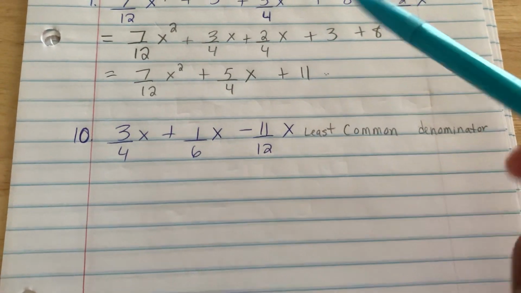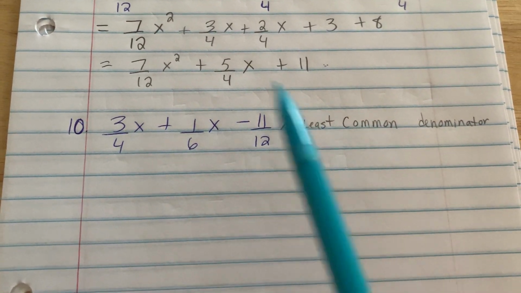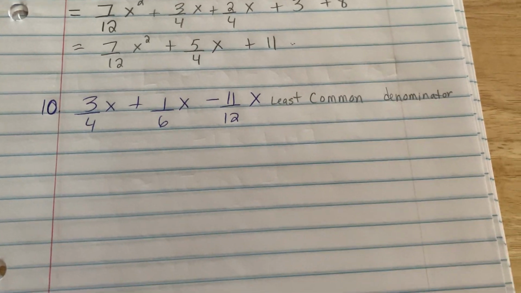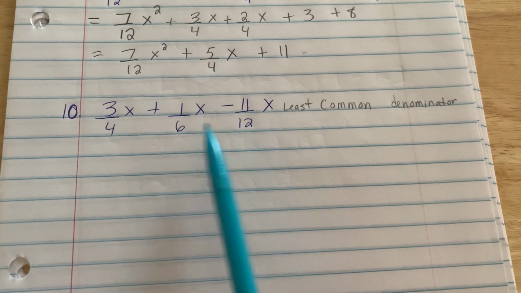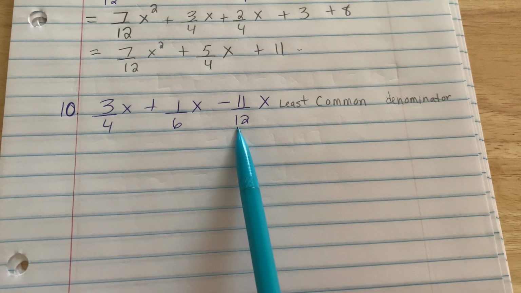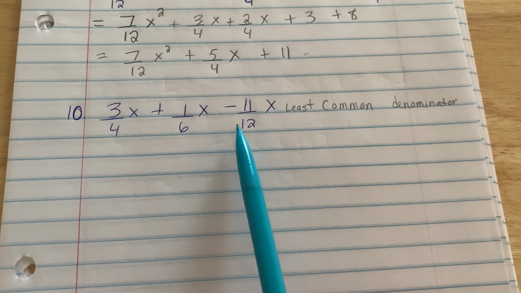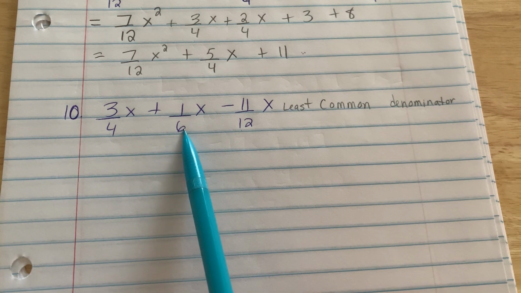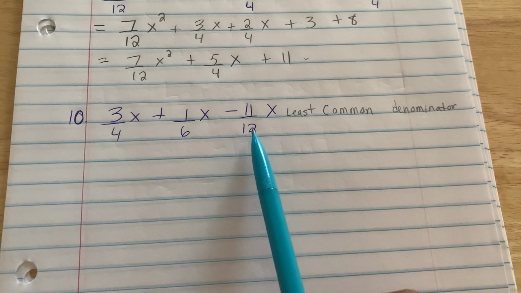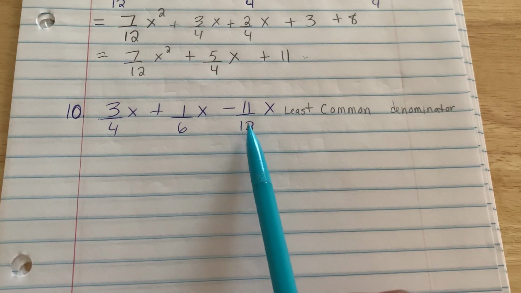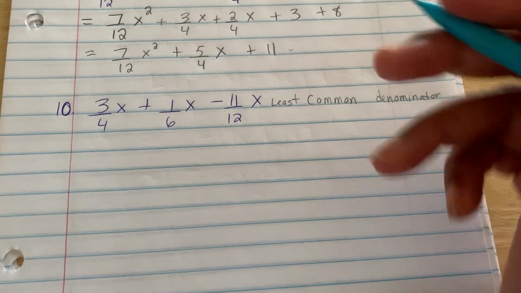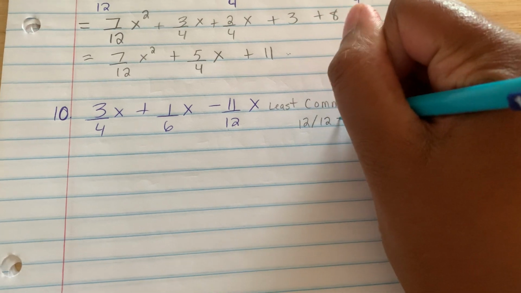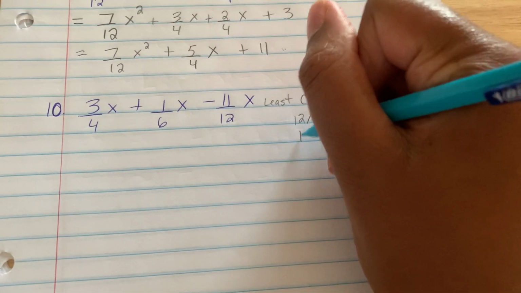You combine all these three terms because they all have x to the power of 1. So you want to find out what denominator out of these three is the lowest one that can be altered in order for you to combine. Well, 12 seems to be it in this case because 6 goes into 12 and 4 goes into 12 as well. So 12 goes into 12 itself 1 time.